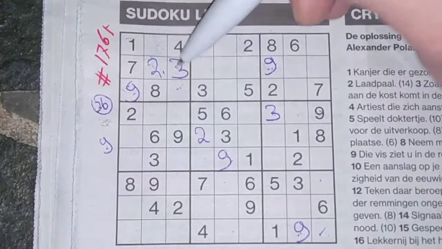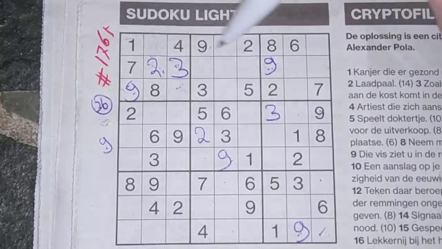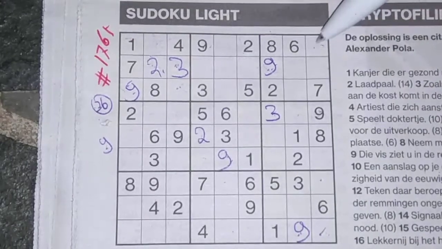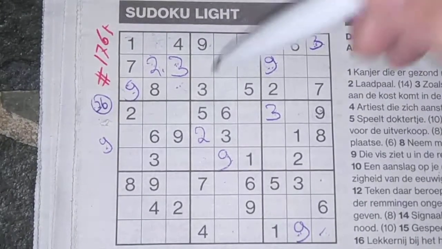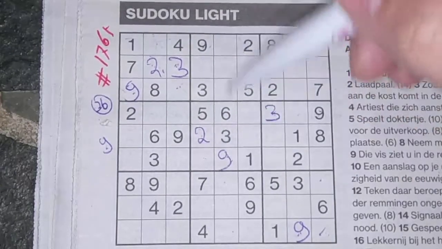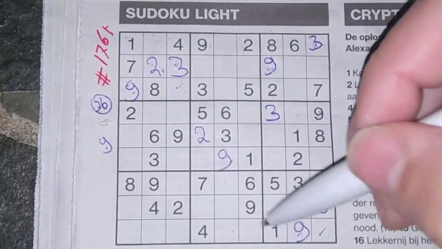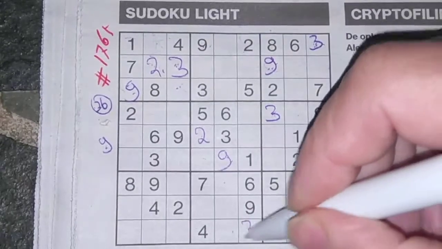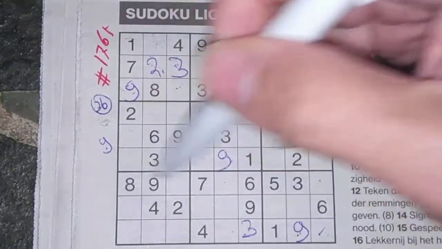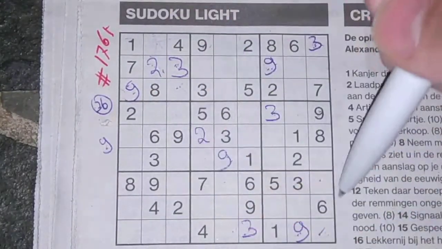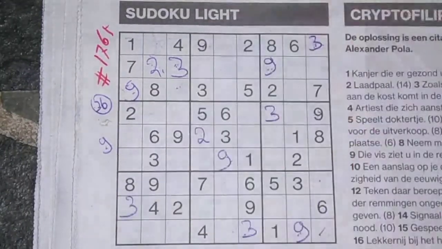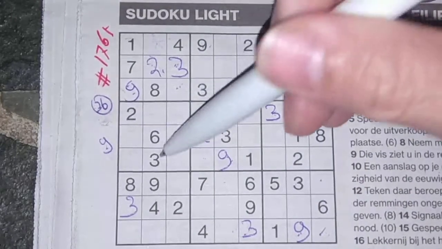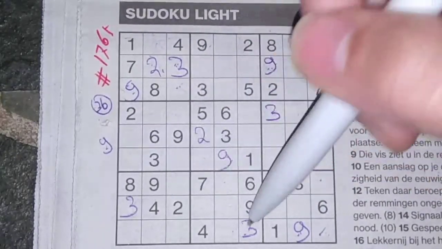3 in this row, 3 in the second row, so in the row above. The first row, the only place for the 3 should be there. 3 in this column, 3 in the middle column, so the column next. The only place for the 3 should be there. 3 in this row, 3 in the last row, so the row between. The only place for the 3 should be there. And all the 3s are used, I can see.